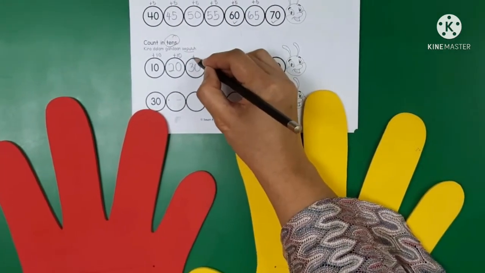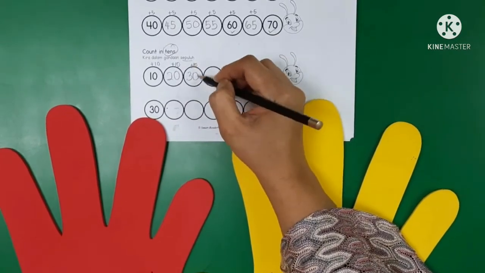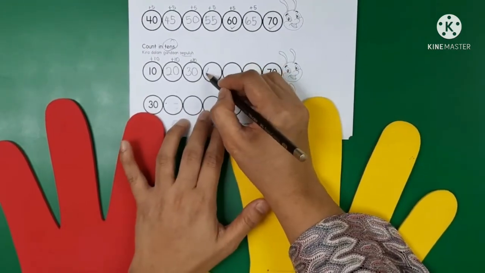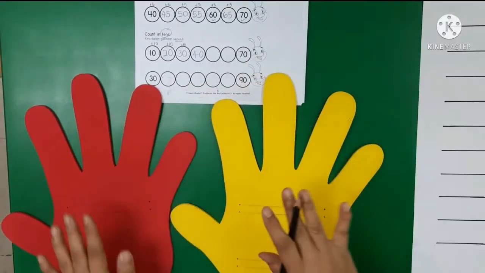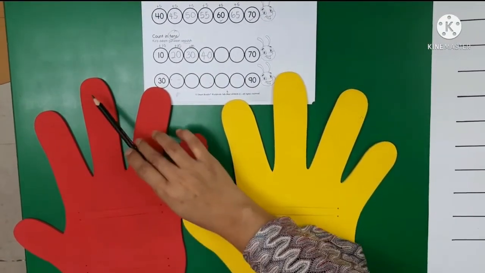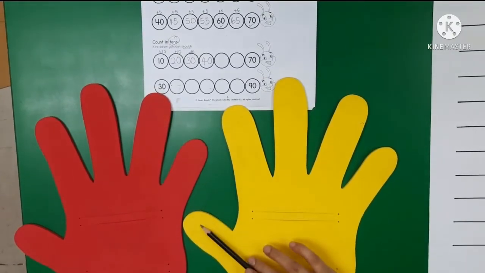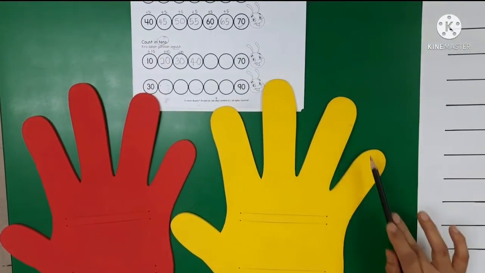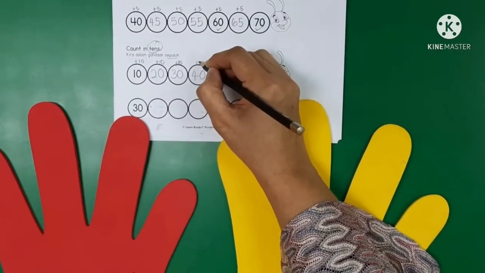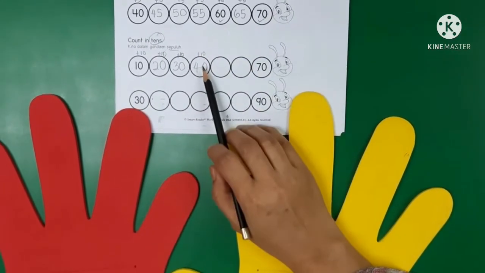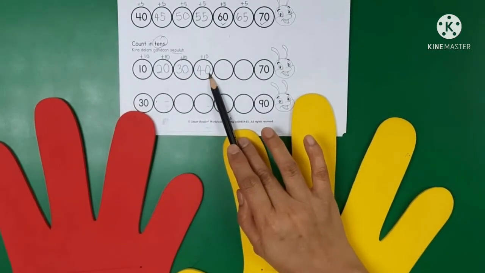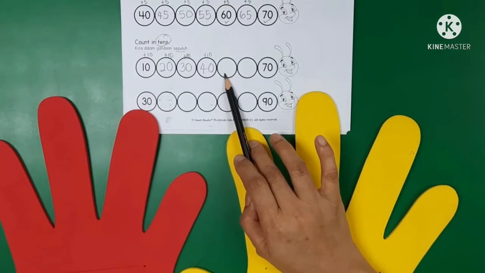So if we add another 10, what do you think the next number will be? 40. Good. It is 40. Shall we try and check with the fingers? Yes. Alright. 30, 31, 32, 33, 34, 35, 36, 37, 38, 39, 40. Clever. Right, now 40. Let's add on another 10 since we are doing counting in tens. Now look at the number pattern. 10, 20, 30, 40. What do you think the next number would be?